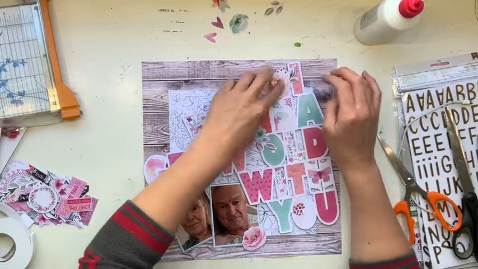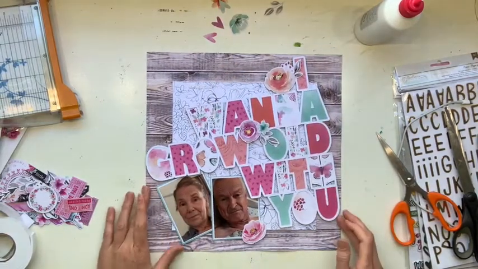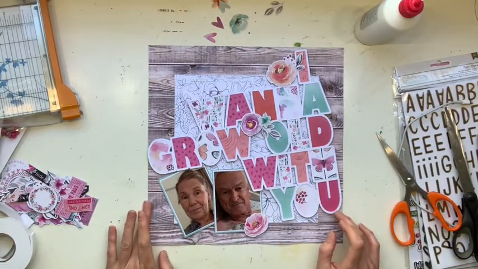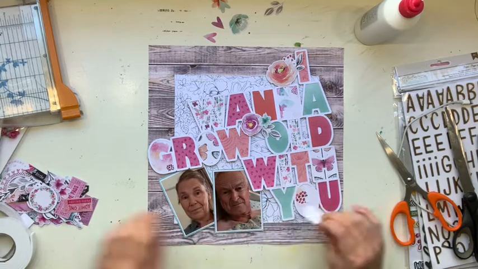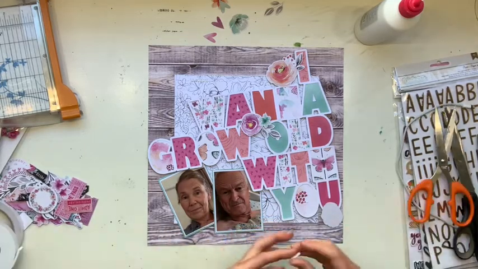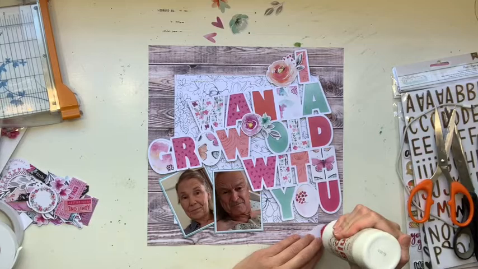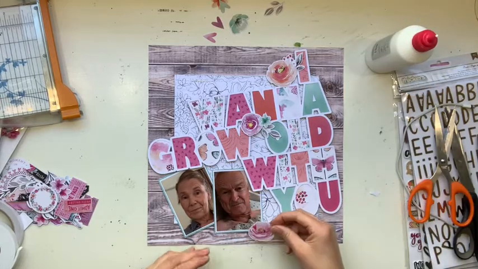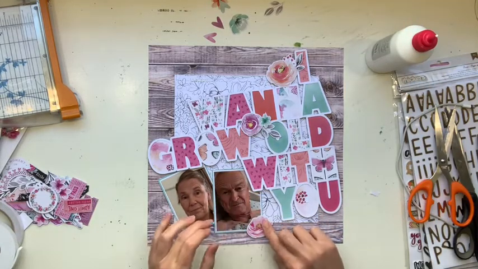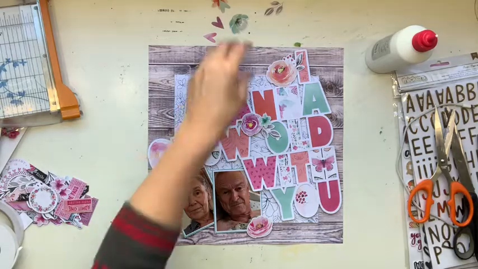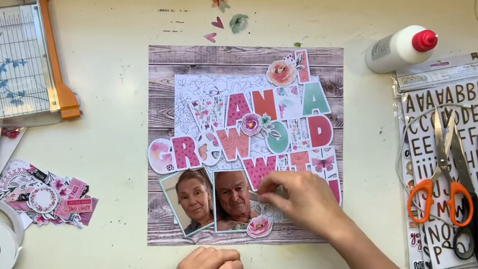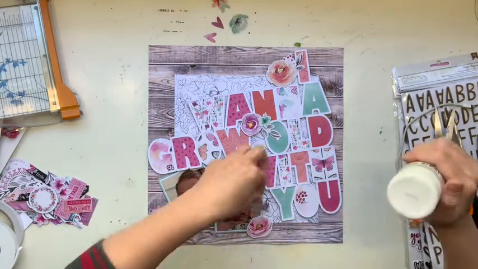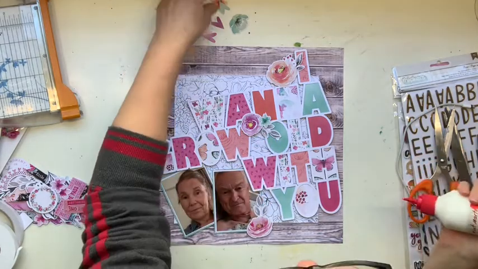But everything else so far is, and to be honest, this came together really easy. You'll notice that I've already sort of pulled out the things that I wanted to use because I'd already looked through the ephemera pack, and there is so much in the ephemera pack that I really had to hold myself back. I felt that the cut file was really quite busy, but I didn't want to over embellish the page.